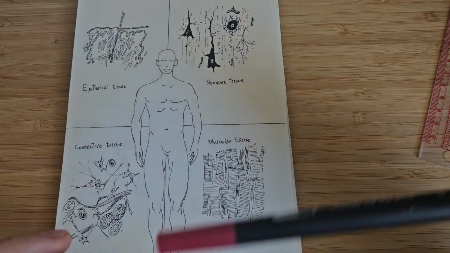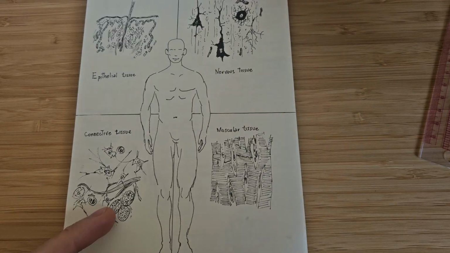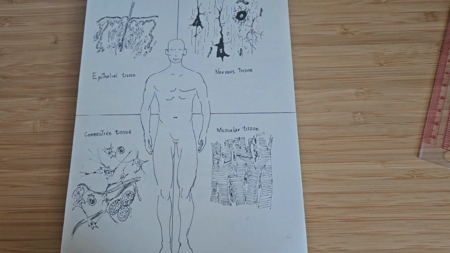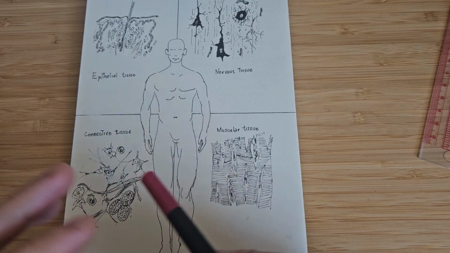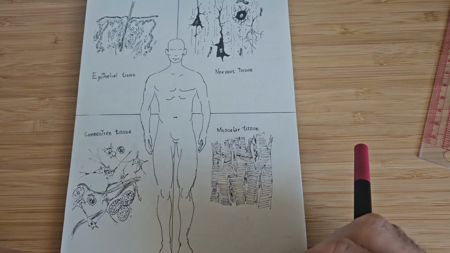Now, the connective and supportive tissue. This group here includes tissues such as loose connective tissue, and the connective tissue will play an important role in metabolism and immune defense.